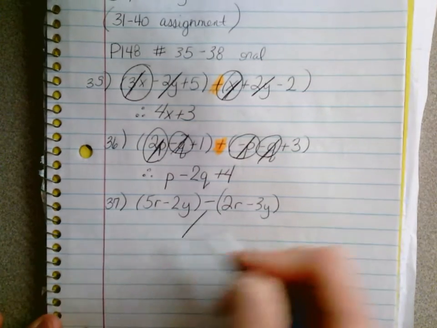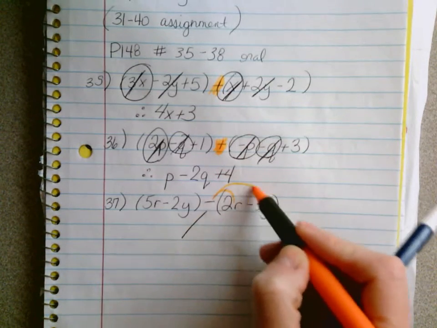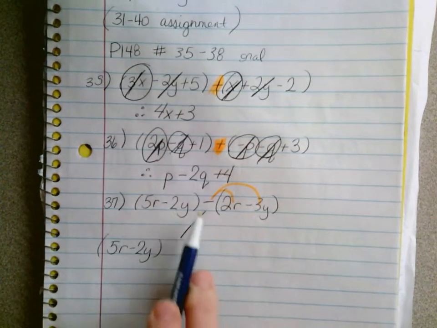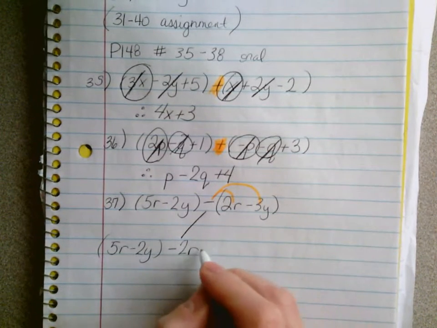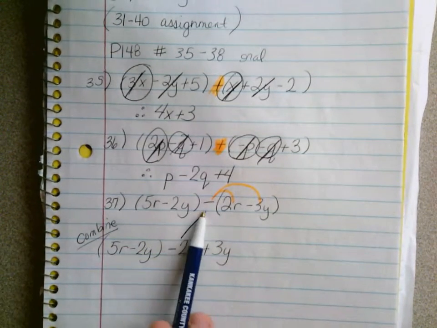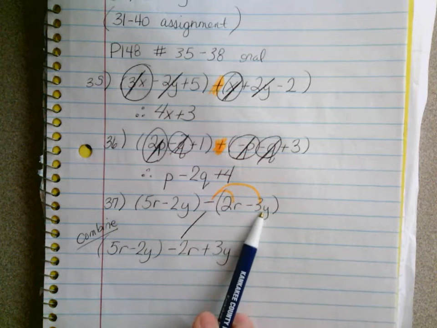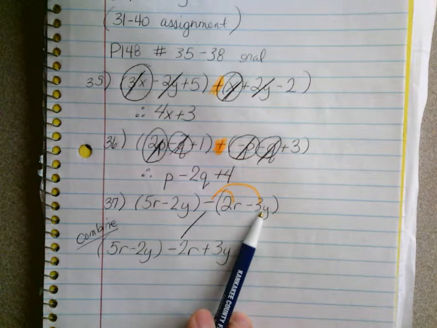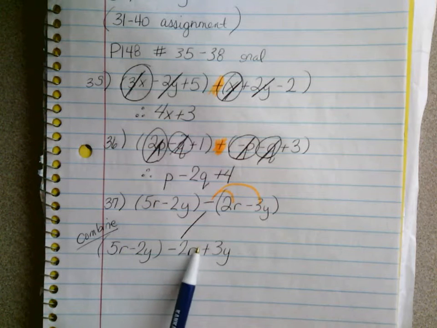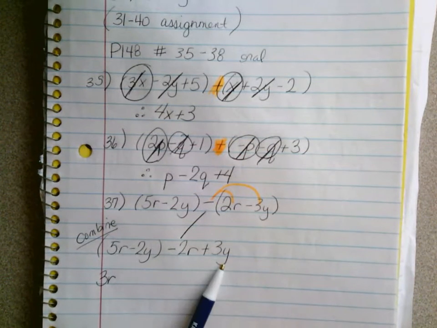So if you simply distribute the negative and combine like terms, it'll look like this. 5r minus 2y, negative 2r, positive 3y. And then if you do it this way, you can take all the terms that are like and just combine them. I made that affect that and distributed it here as well. At this stage of the game, too, the parentheses can disappear pretty much. So now I've got a positive 5r and a negative 2r. What's the result? And a negative 2y and a positive 3y?